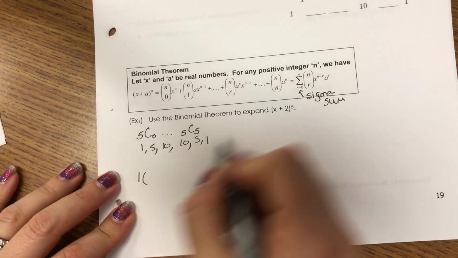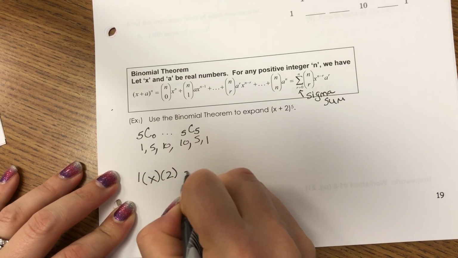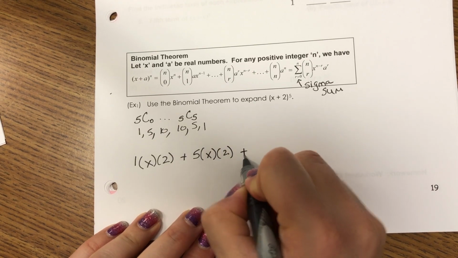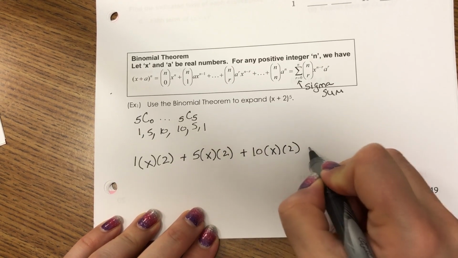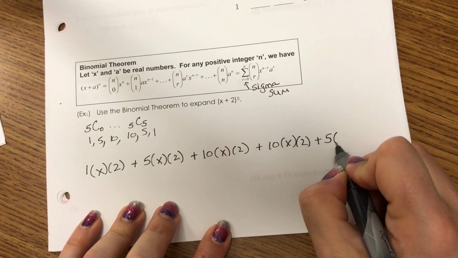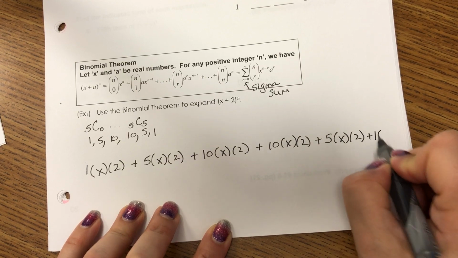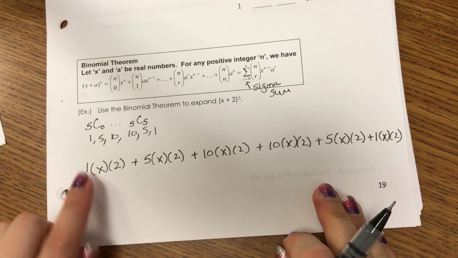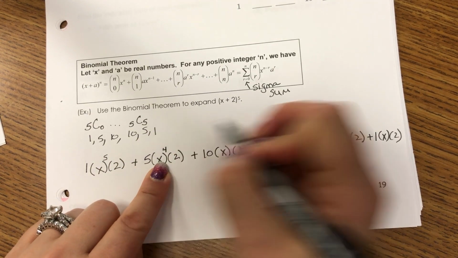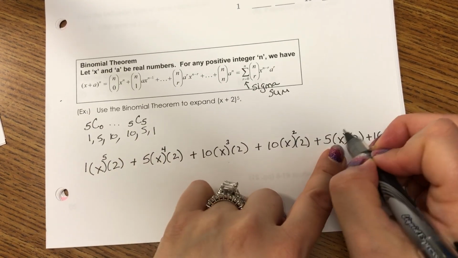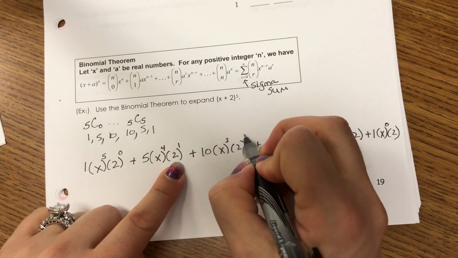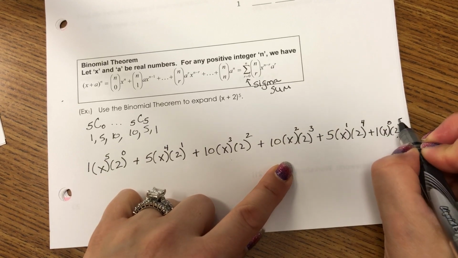So it's going to be 1 times x, and then we're going to fill in the exponents at the end. 5, 10, 10, 5, 1. All right, so now the exponents. The first variable starts at the 5 and then decreases: 4, 3, 2, 1, 0. And the next variable increases: 0, 1, 2, 3, 4, 5.